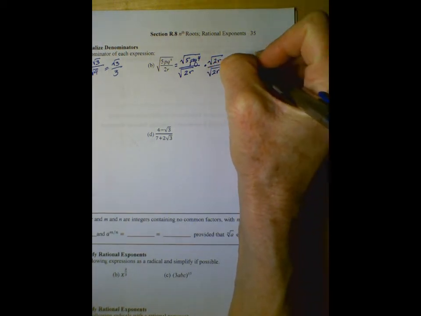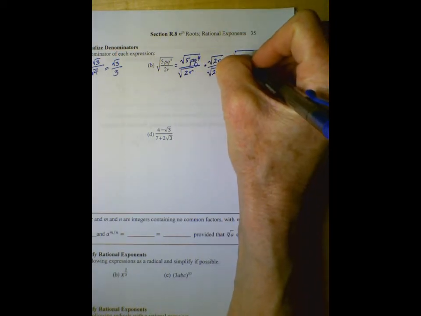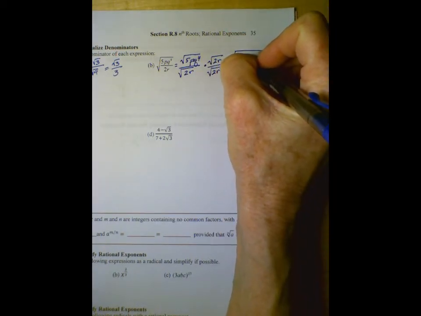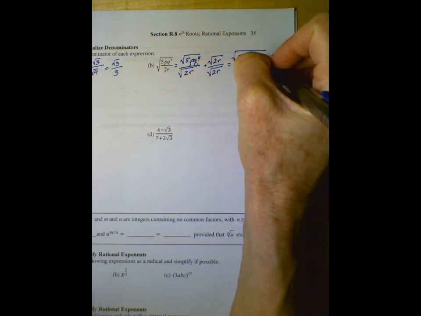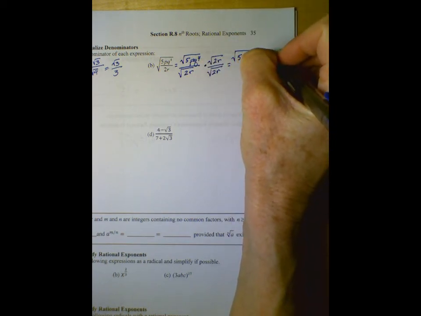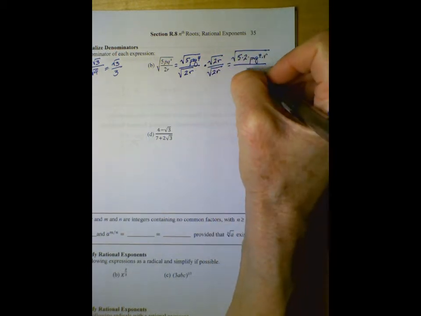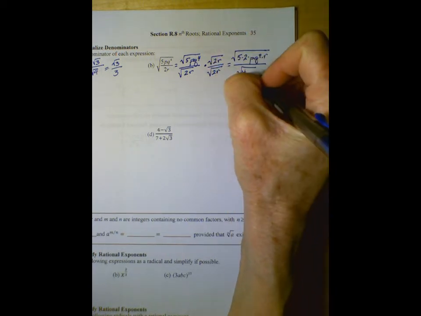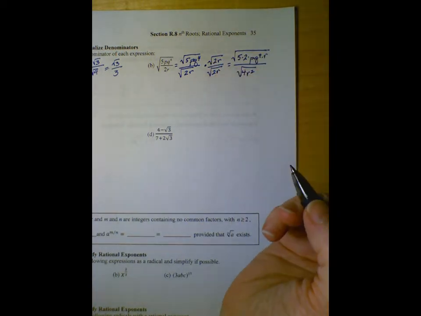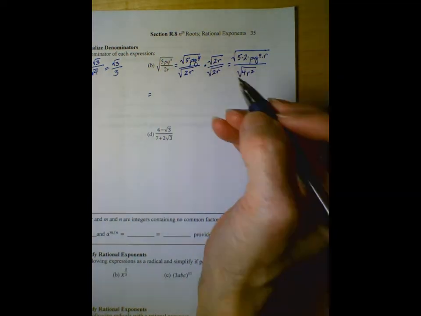So in the top, now let's just pull all this together because this is what we know. This is all the square root of 5 times 2, I'm putting the two numbers together, times p times q to the 4th times r. That's the entire numerator. And the denominator is just the square root of 2r times the square root of 2r. Let's just write that. 2 times 2 is 4. r times r is r squared. But of course, that will simplify with no radical because that's a perfect square now.